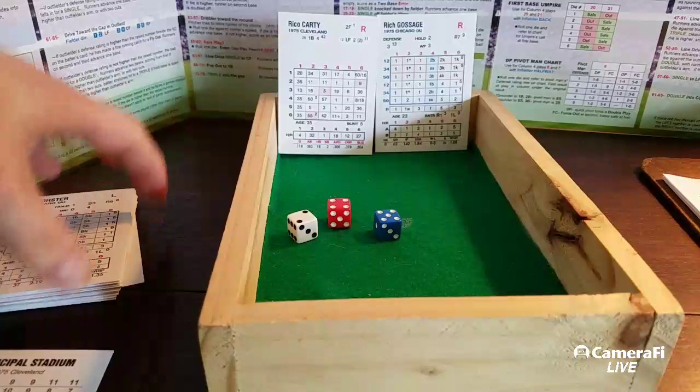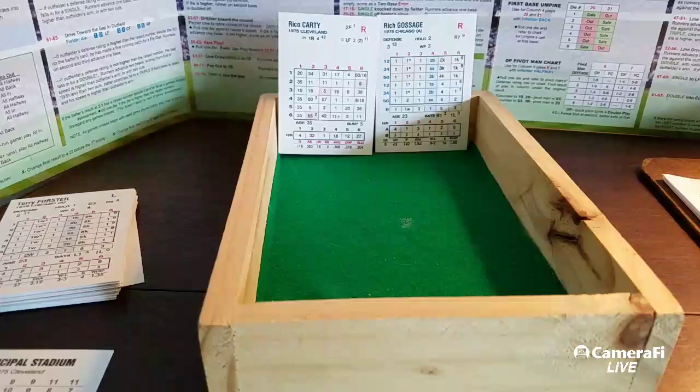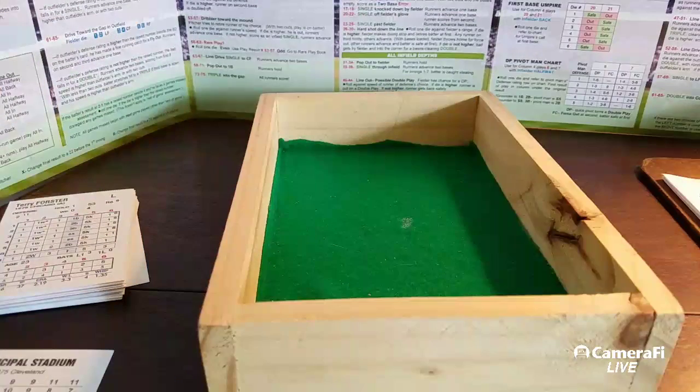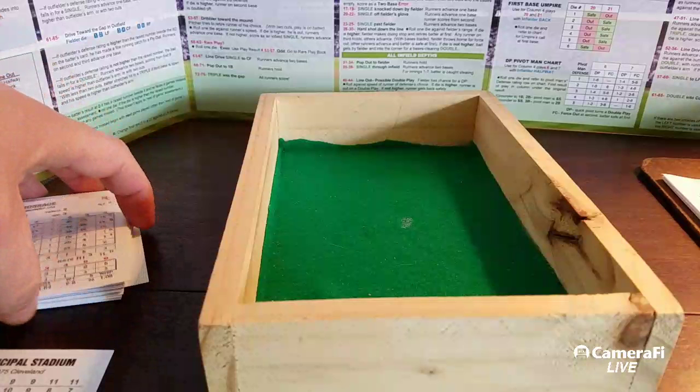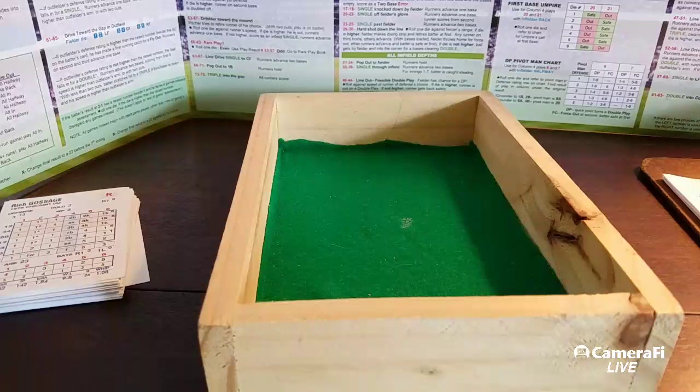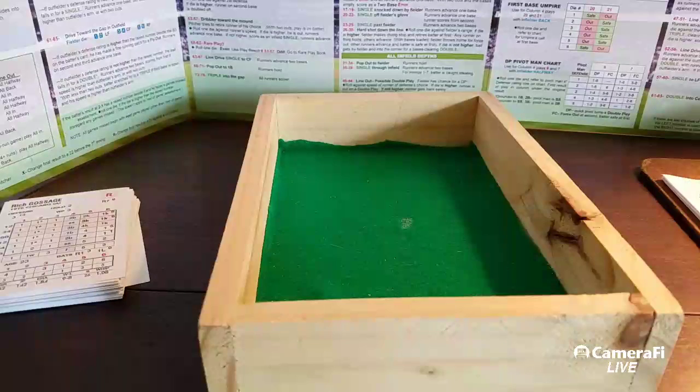So I wanted to play a game of Replay Baseball because I haven't done one in a while, and I like to see different games rather than seeing Strat all the time. Nothing wrong with Strat, don't get me wrong, but sometimes variety, as they say, is the spice of life. The other games out there, you don't see them as much, like Replay Baseball. Some people aren't that familiar with it, so if I can show it off a little bit and give it some attention.